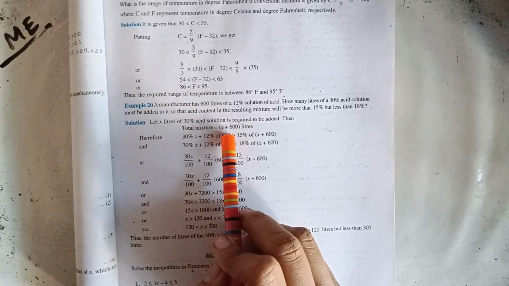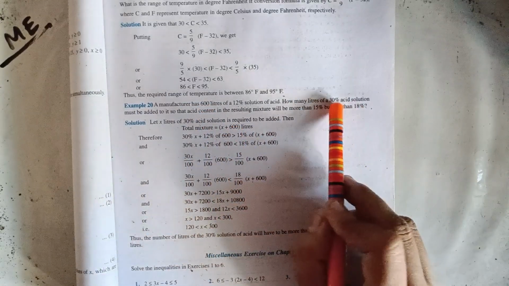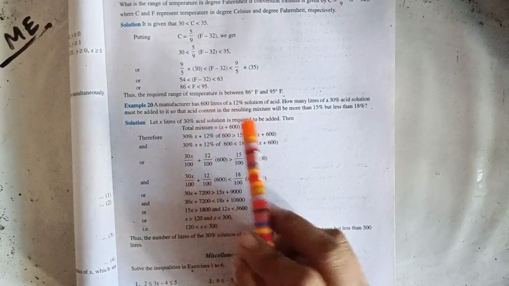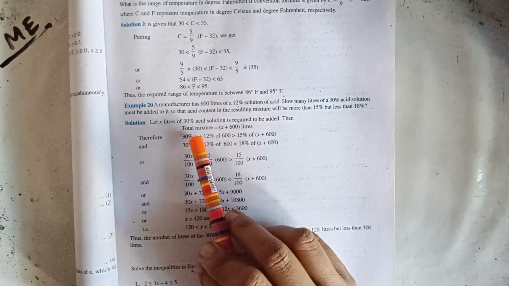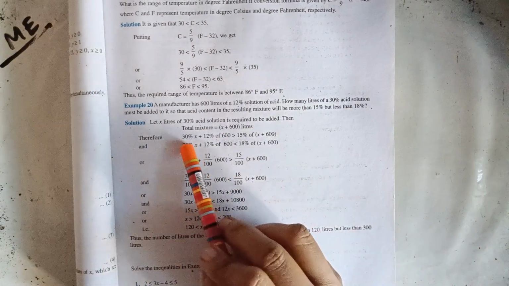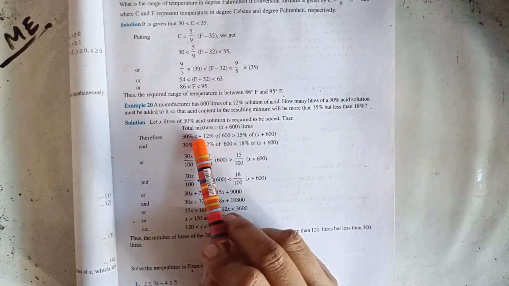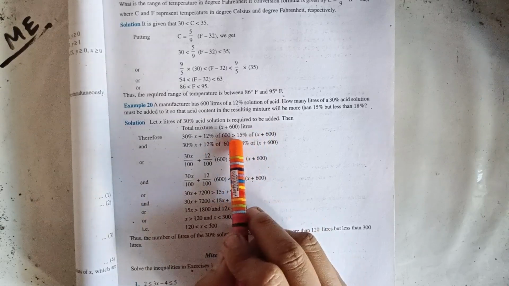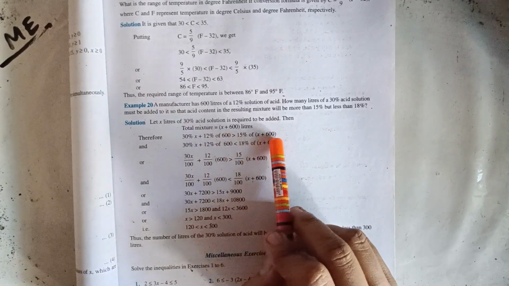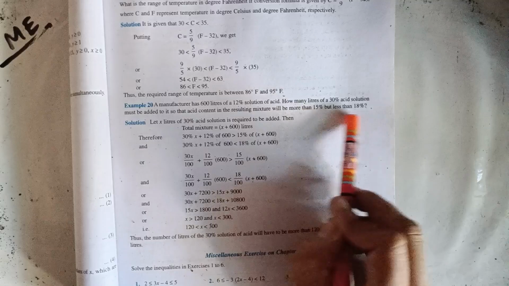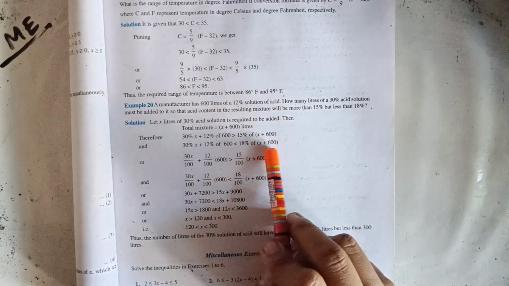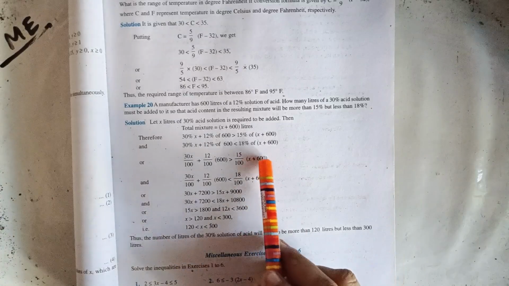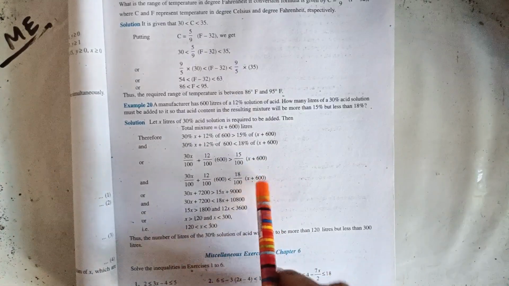600 plus X. Okay. So 30% of X. Okay. And 12% of 600. Okay. That is, we have to write it in terms of percentage later on. So 30% of X plus 12% of 600 is greater than 15% of X plus 600. This is given. And less than 18% of X plus 600. So taking the inequalities, we have to solve them.